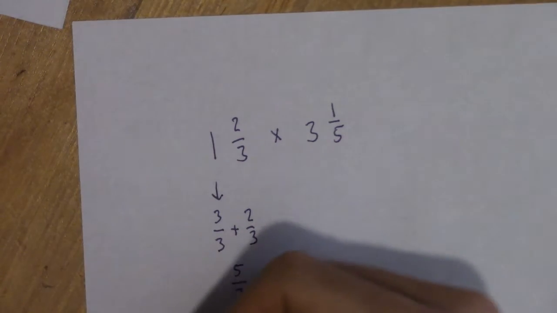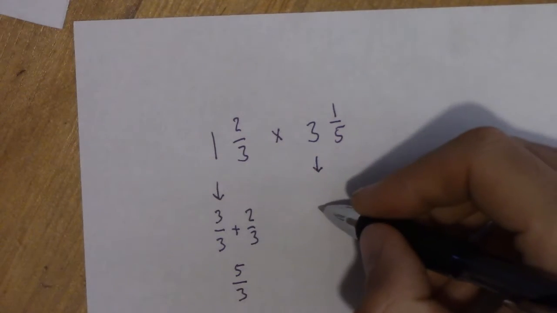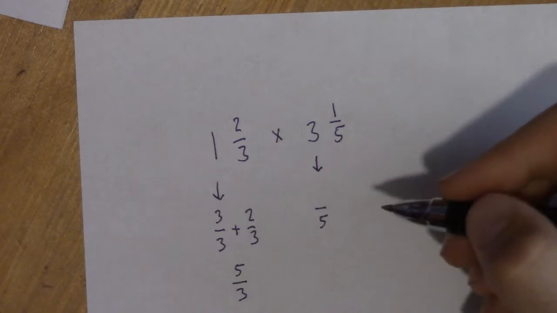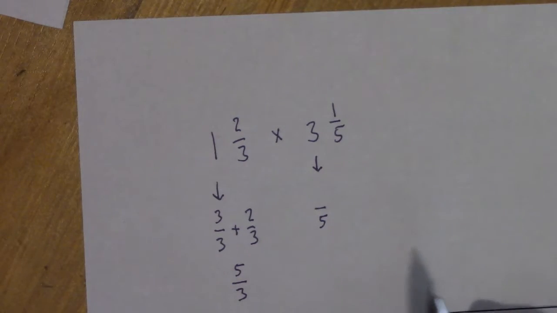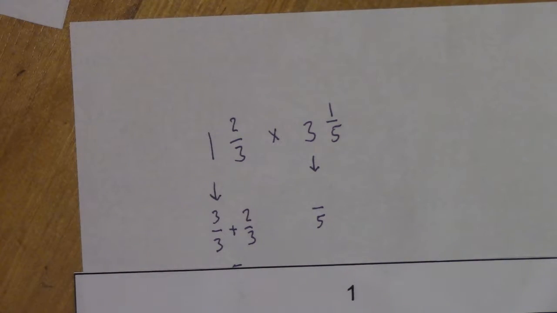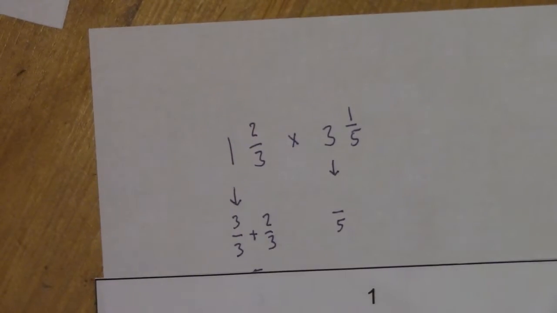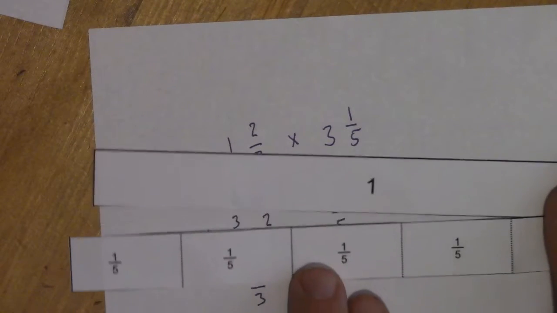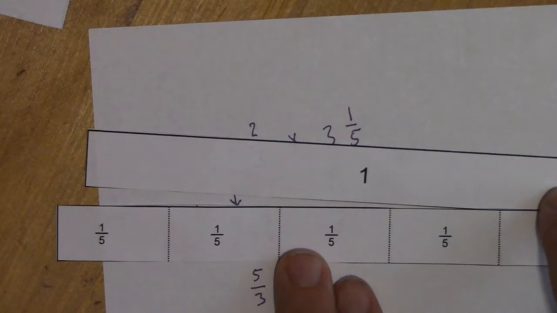I'm going to do the same thing over here. If I want to rewrite that 3 with a denominator of 5, then that means that every whole has how many 1/5 in it? Well, every one whole is going to have 1, 2, 3, 4, 5 fifths in it.